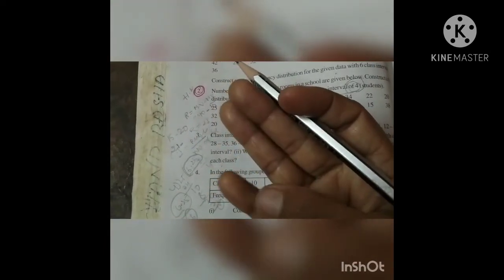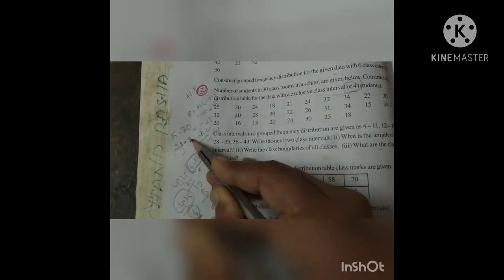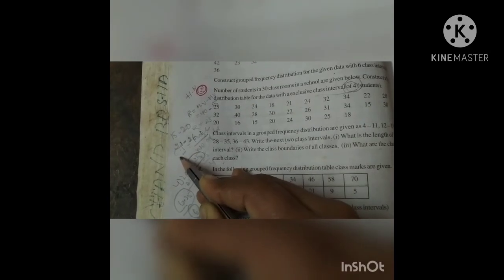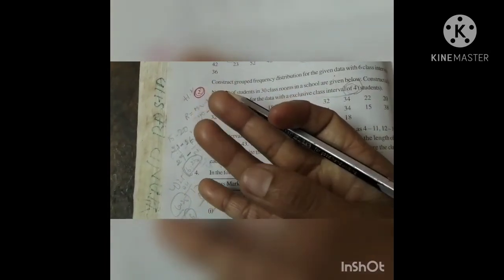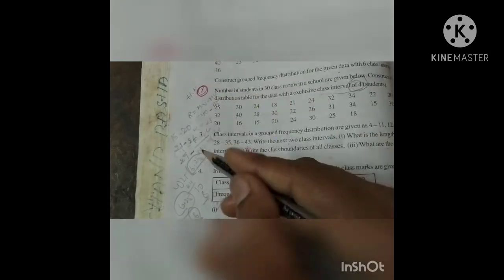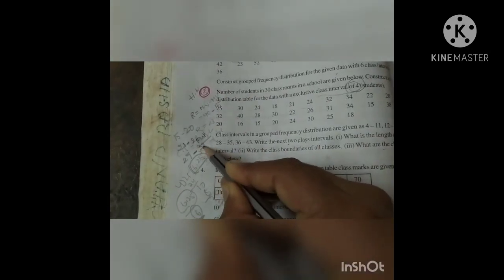Yes, 26. So here only 6 numbers are added. Next, 27, adding 6: 27, 28, 29, 30, 31, 32. So here 32.